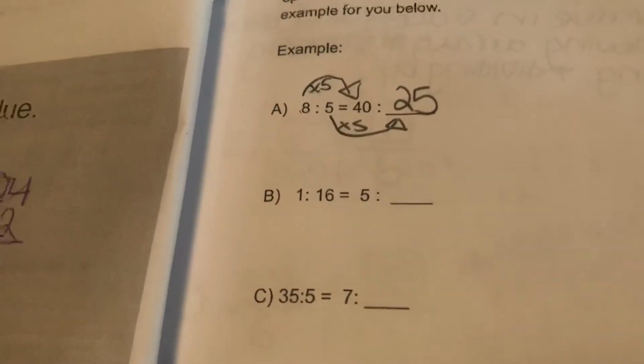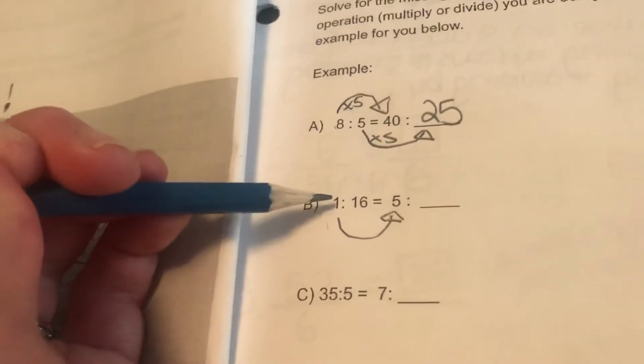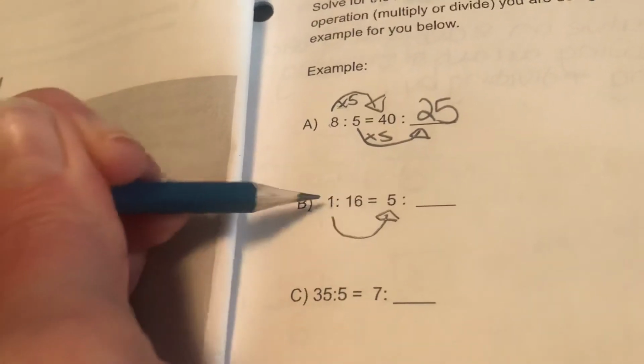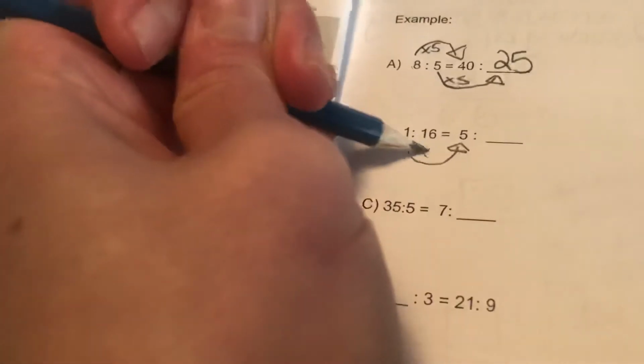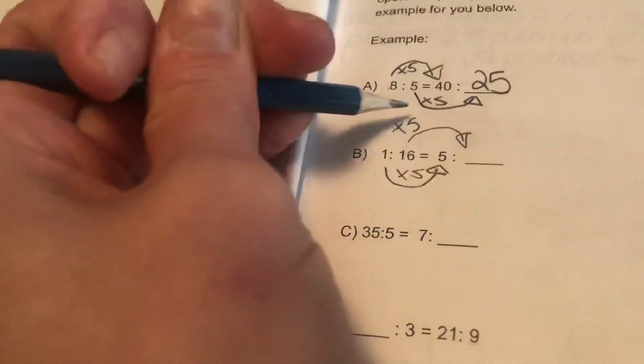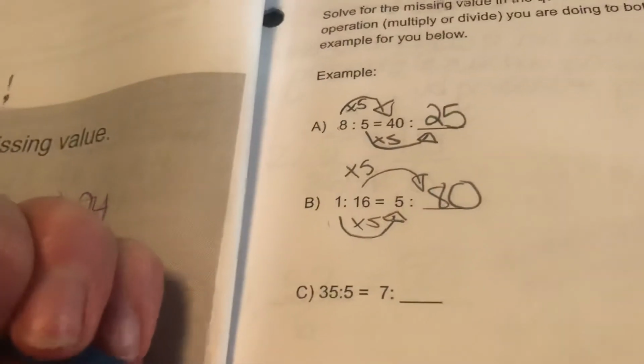Next one, 1 to 16 equals 5 to what? Again, 1 and 5 are on the left side, so I'm going to compare those. What do I do to a 1 to end up with a 5? Remember, we're not adding, so I would go times 5. 1 times 5 is 5, so times 5, which means I also need to multiply this 16 times 5. So 16 times 5 is 80. Okay, so 1 to 16 equals 5 to 80.